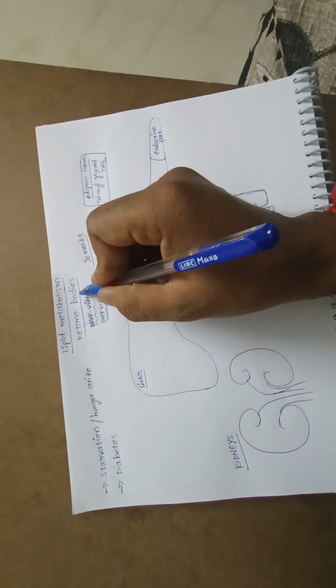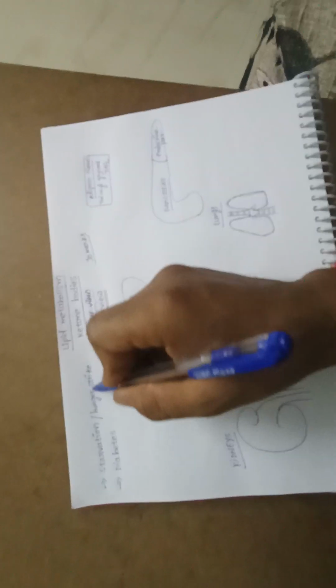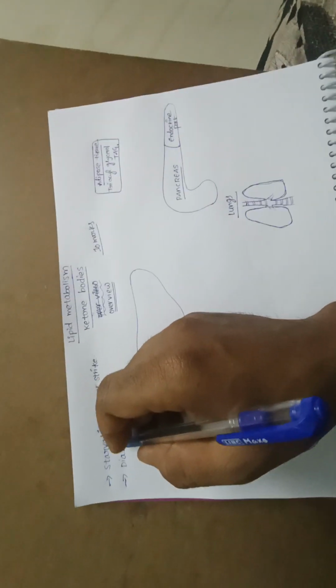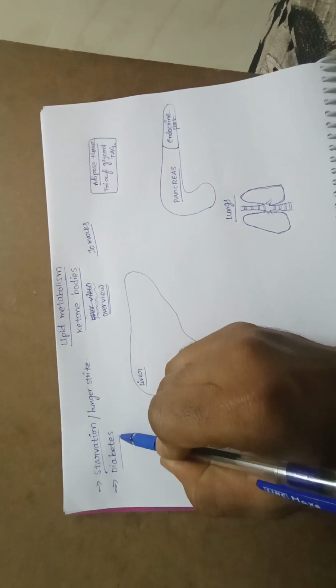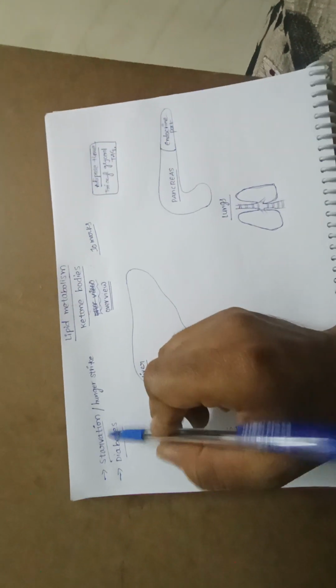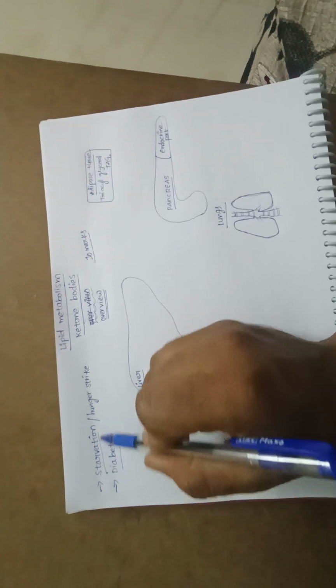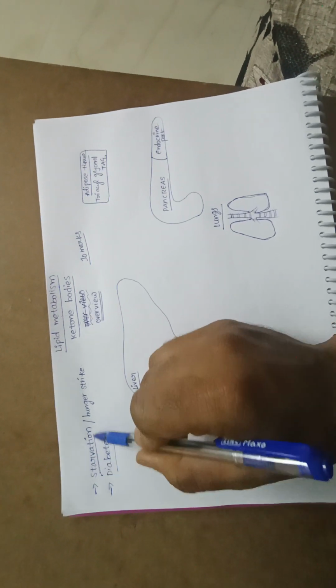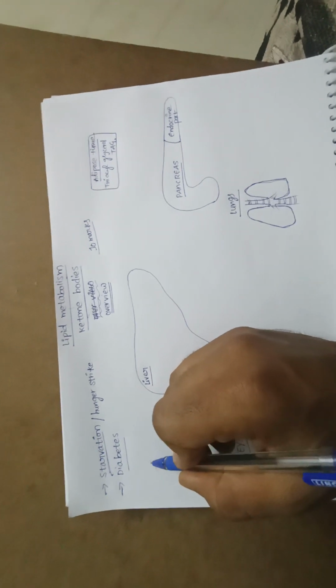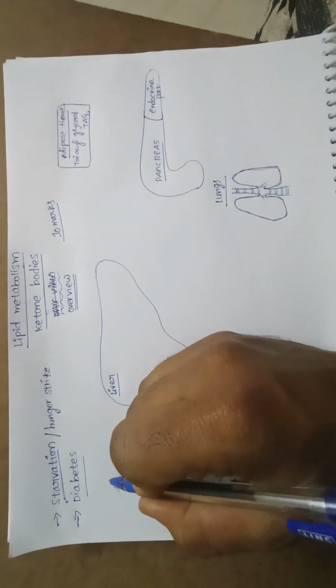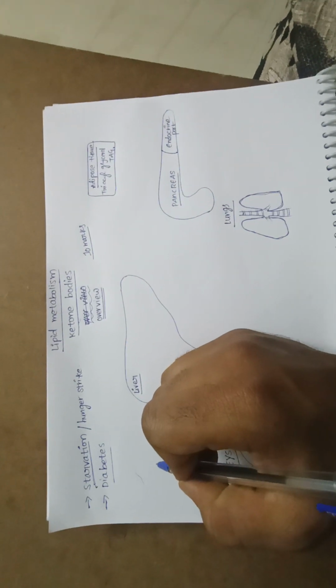Mostly these ketone bodies are produced in our body in two conditions. Condition 1 is starvation, condition 2 is diabetes. In this video we will see the production of ketone bodies in the starvation phase. So what happens in starvation? Starvation means there is no food, we don't take any food.